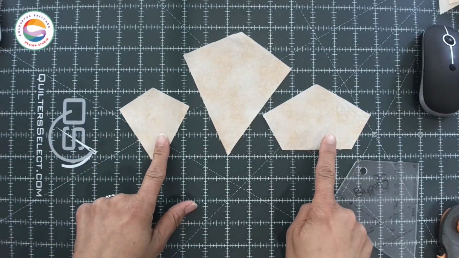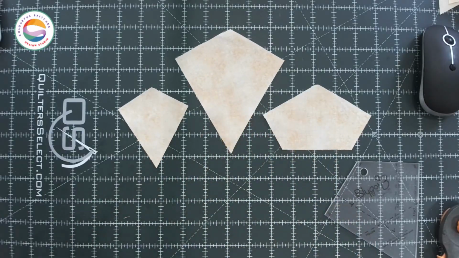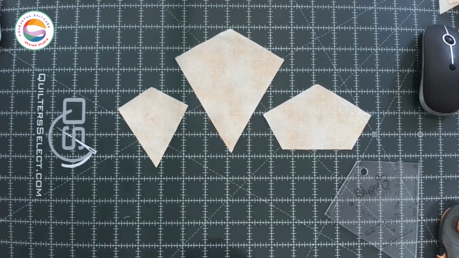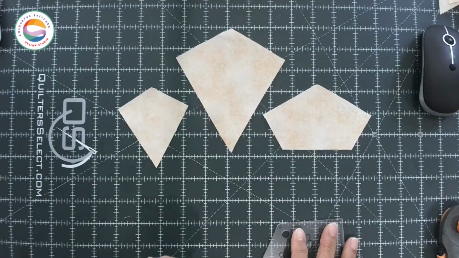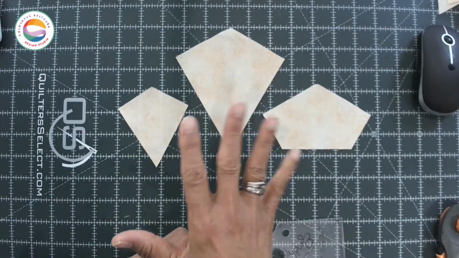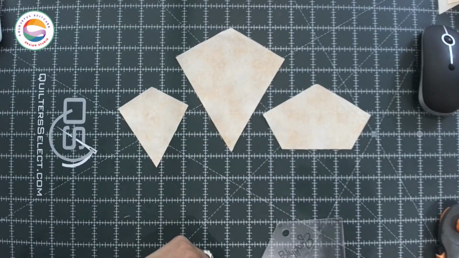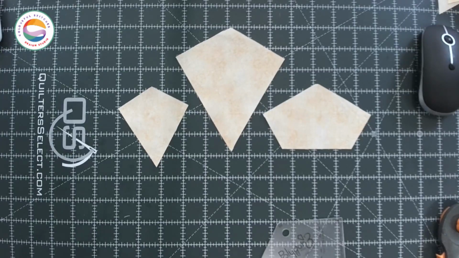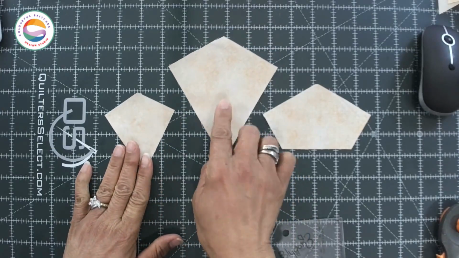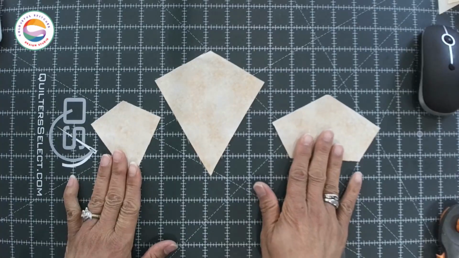The small kite and the house cut from a 3-inch strip. The large kite cuts from a 4.5-inch strip, and that's the minimum size you need. I typically cut mine from a 5.5 because I have a lot of those stored because of the Polygon 2 tool, that everything pretty much cuts from a 5.5-inch strip. So I typically use a 5.5-inch strip for that.